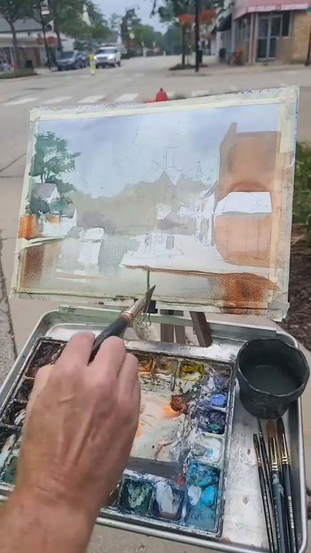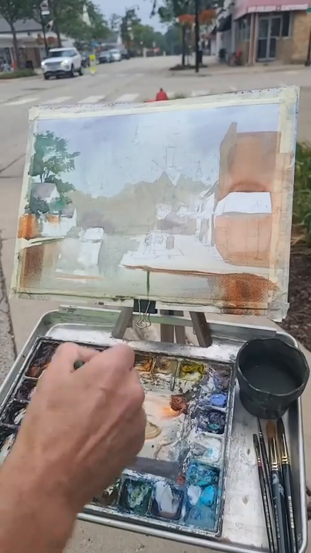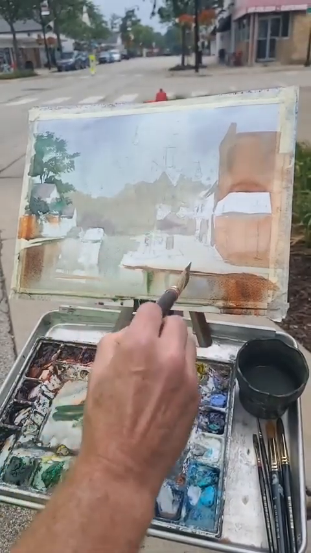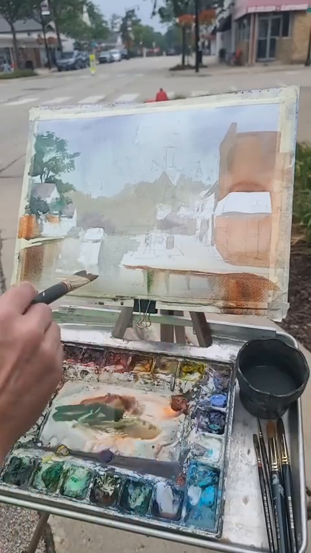Here there's a tree that I'm going to be putting in there, so I know I can put that in there now. And I may put a person in here, so let's put that in there too right away.